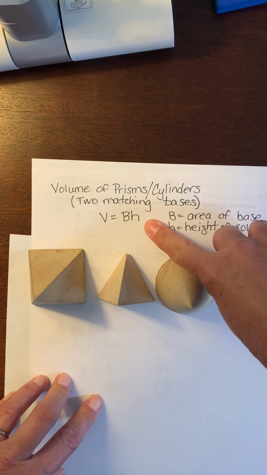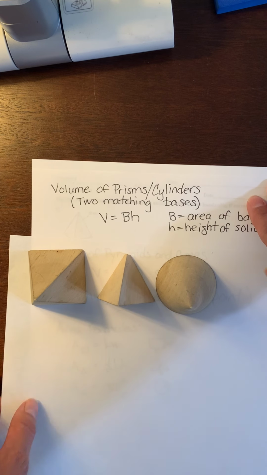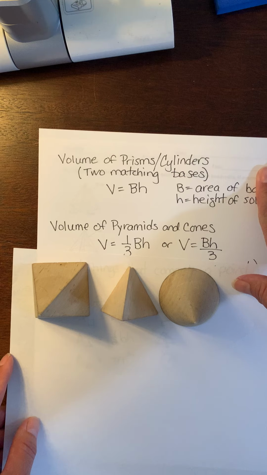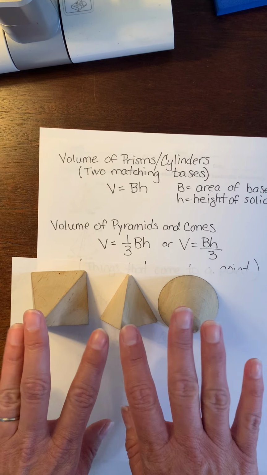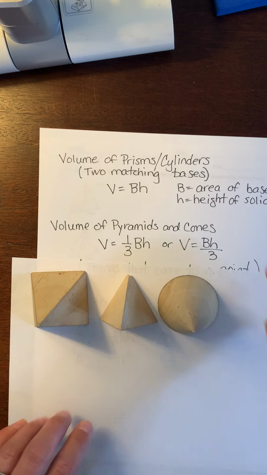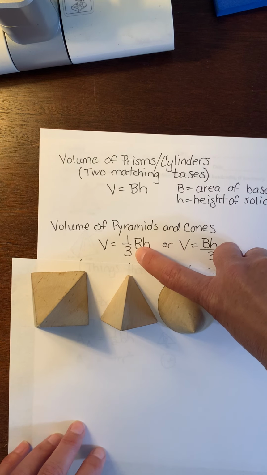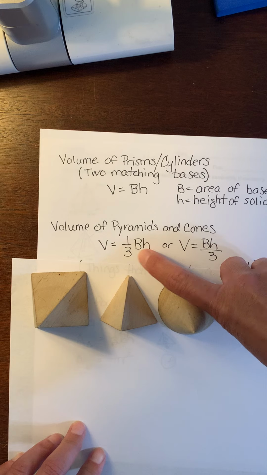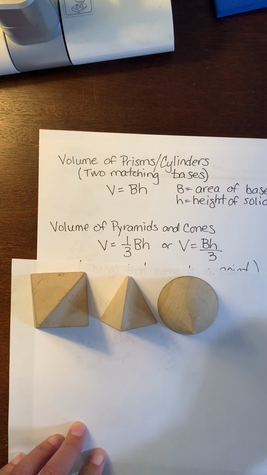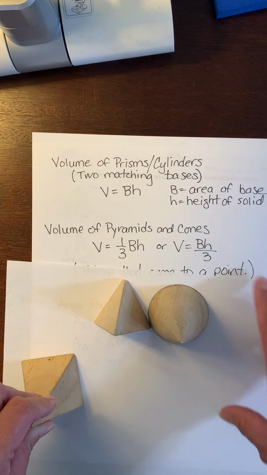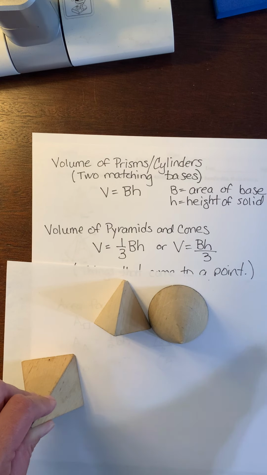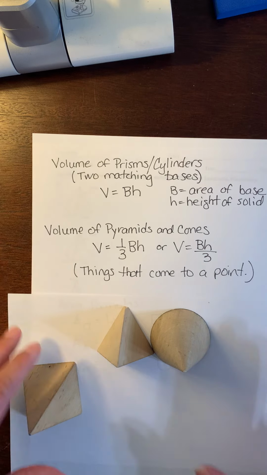Instead of this formula, if it comes to a point, the volume is only a third of that volume. So anything that has a point like this, your formula for volume is still area of base times height, but it's a third of that. So it's 1/3 times area of the base times the height. Or if it's easier, area of the base times the height divided by 3. It gives you the same thing. So those are your two formulas.